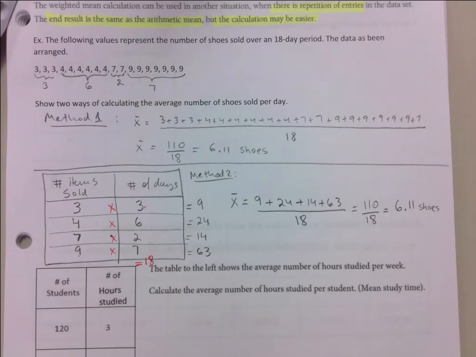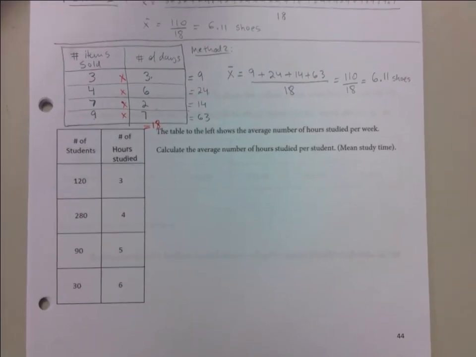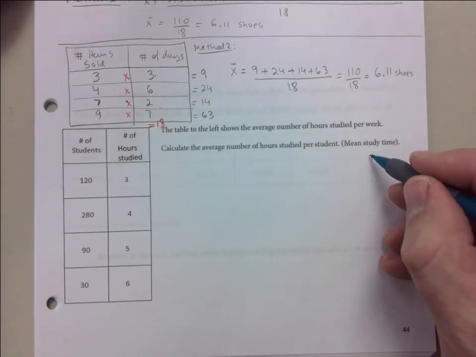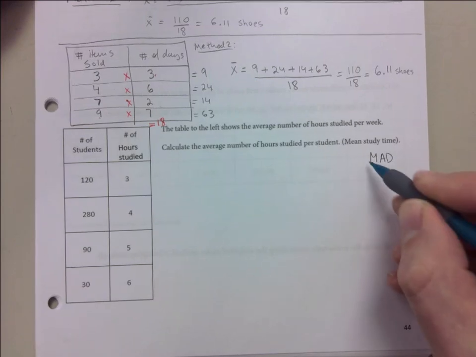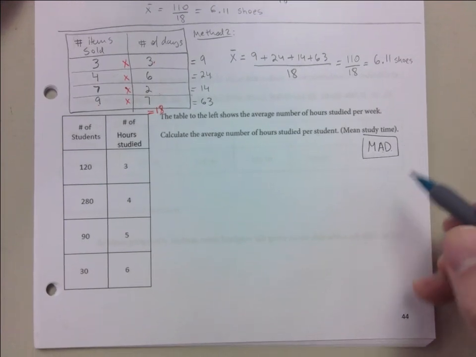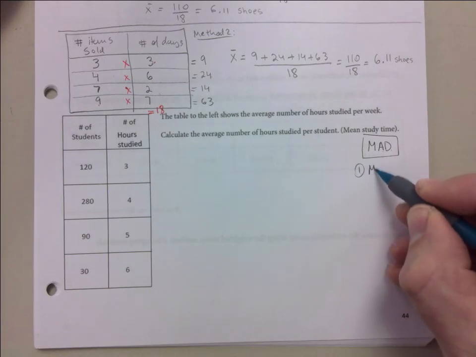So here we go. Somewhere on this page down here, I want you to use MAD. Okay, when it's weighted mean, you're going to think of MAD. So the first step is multiply.